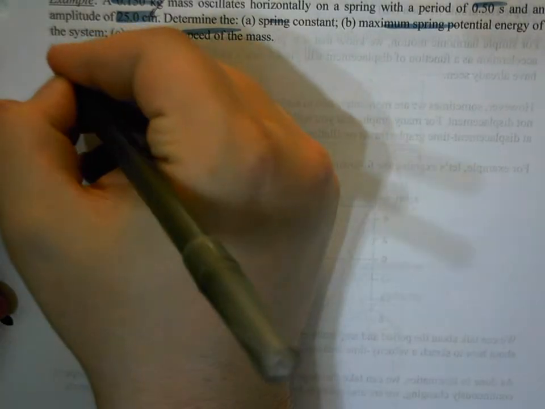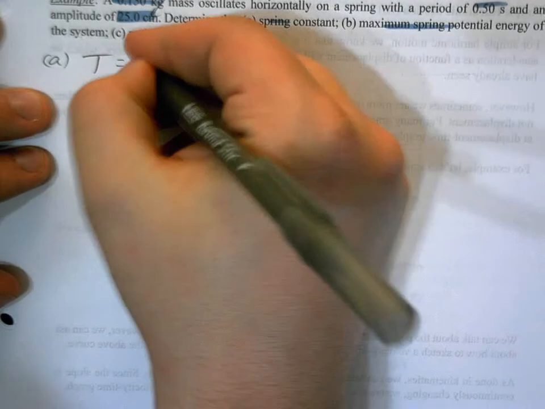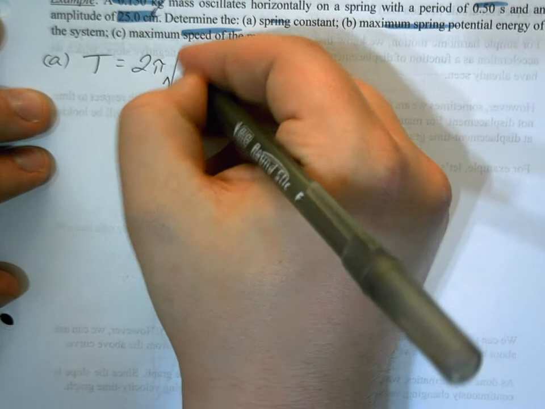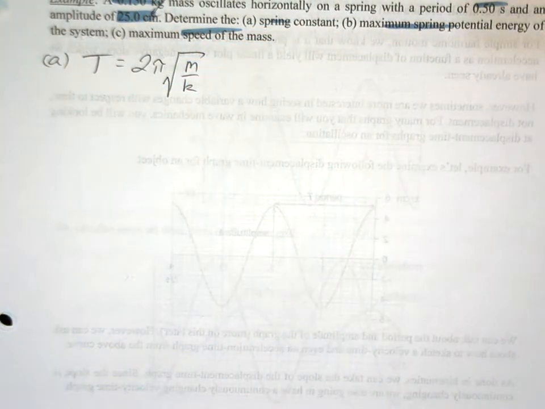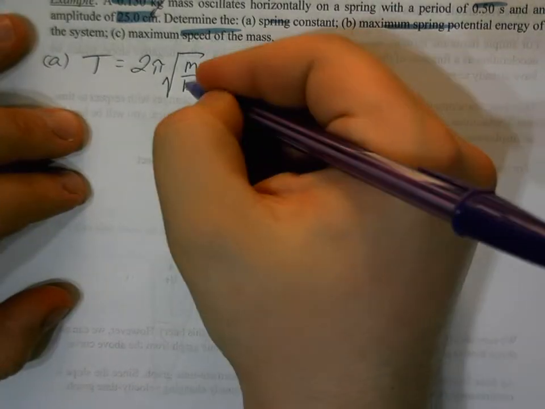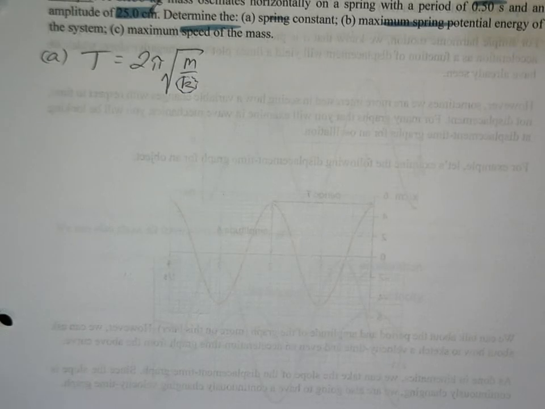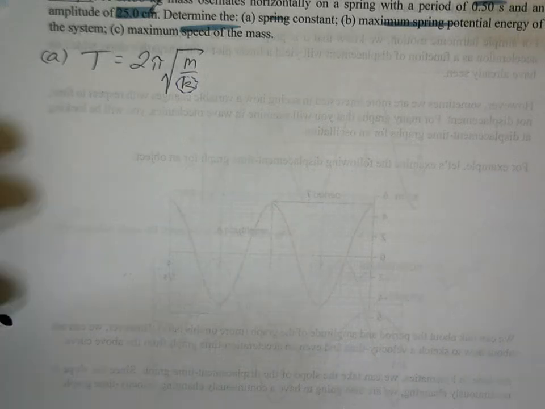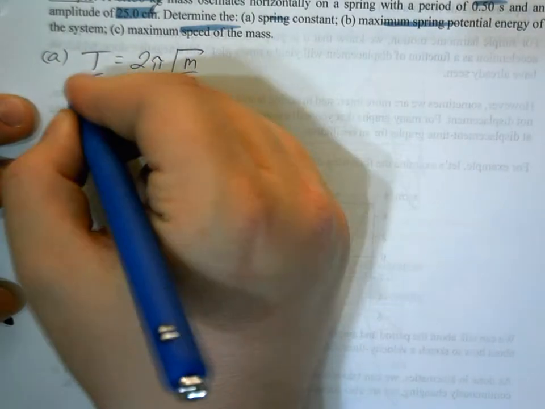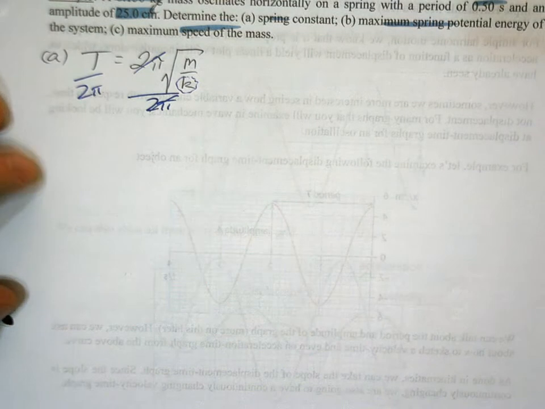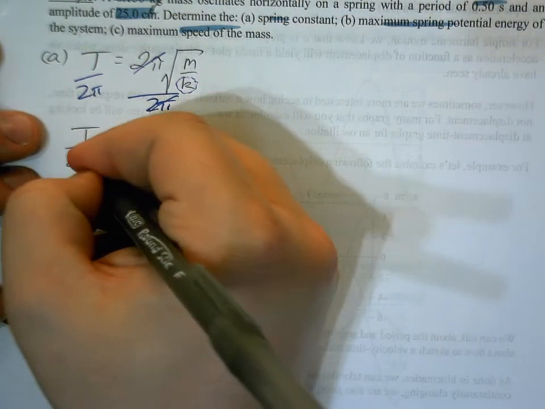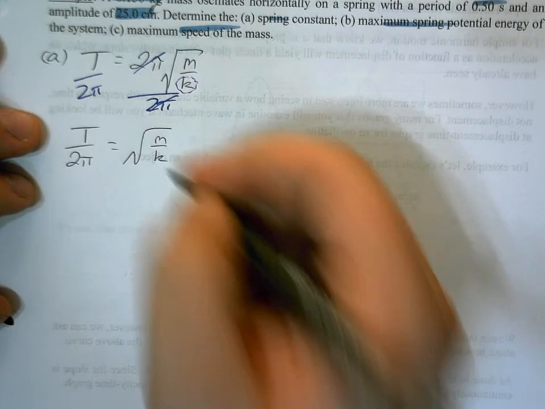All right. We would like to first of all find the spring constant. So knowing the amplitude and the period and the mass, we know that T is going to be 2 pi square root m over k. We want to find k. This one is a little bit more involved. Now I'll show you a second way to rearrange this. We squared everything off the bat. The first thing we could actually do is we could divide by 2 pi on both sides, because then we kind of get the square root on its own. So we get this T over 2 pi is equal to square root m over k.